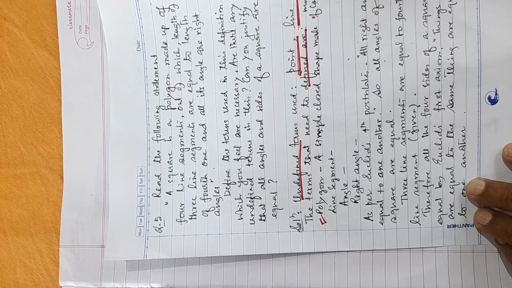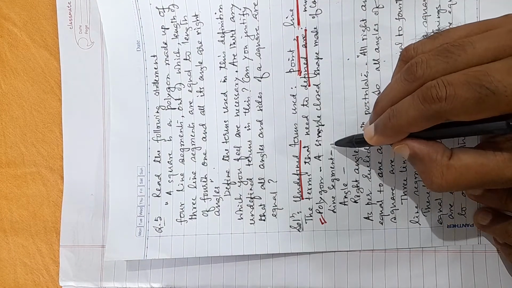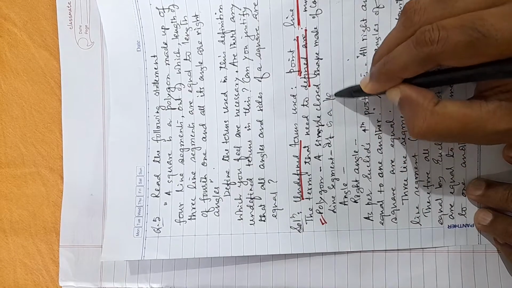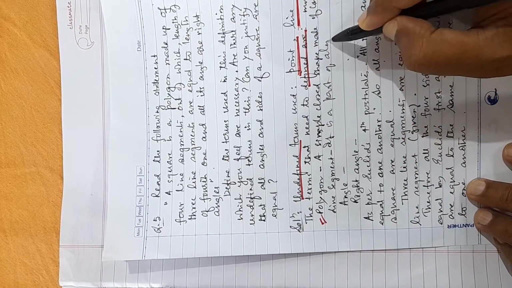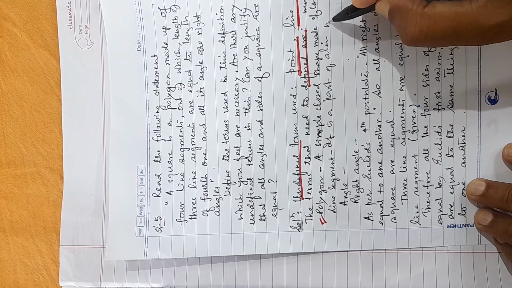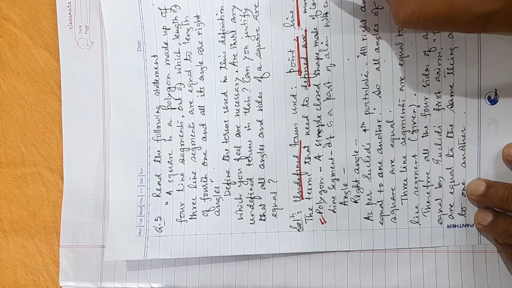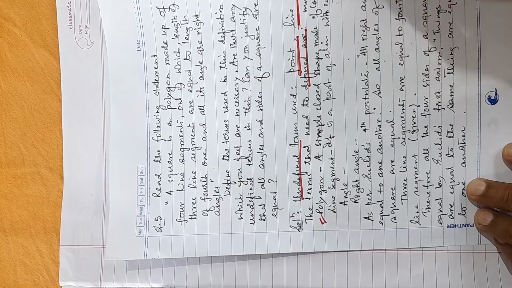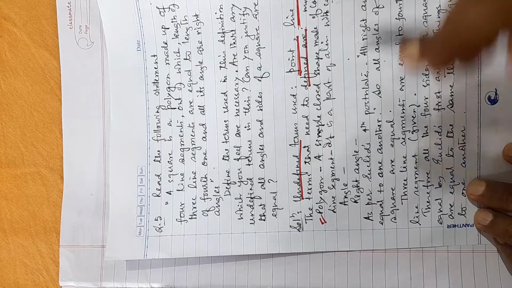You can start from 3, that is, triangle is for 3, then 4, 5. There is a triangle, quadrilateral, pentagon, hexagon, these are polygons. So it is a simple closed shape made up of 3 or more line segments. A line segment is a part of a line with 2 endpoints. We can define it in this way. You already learned these things in class 5, 6.